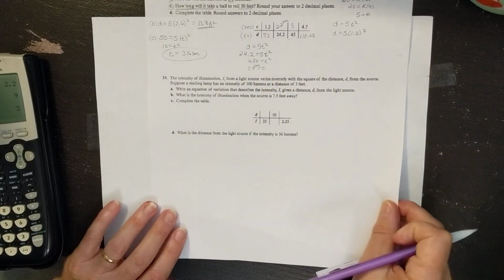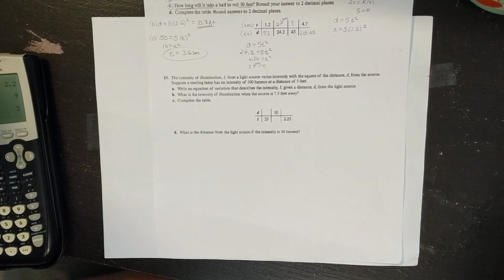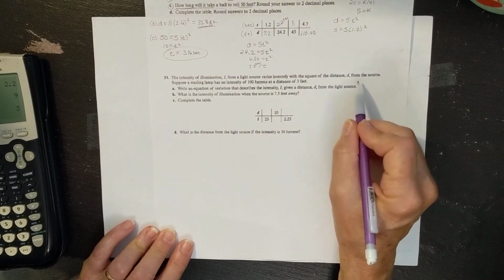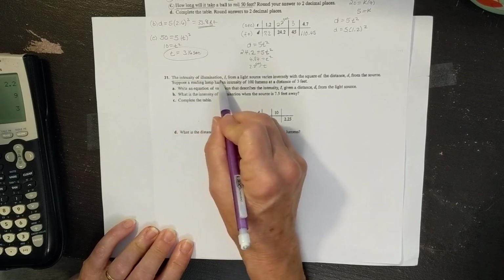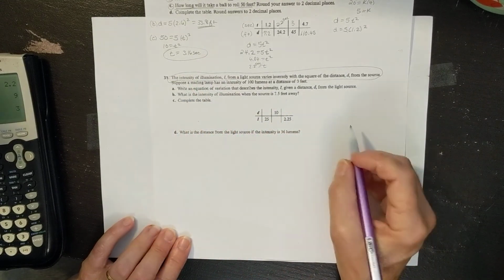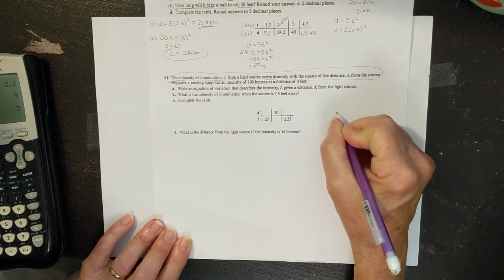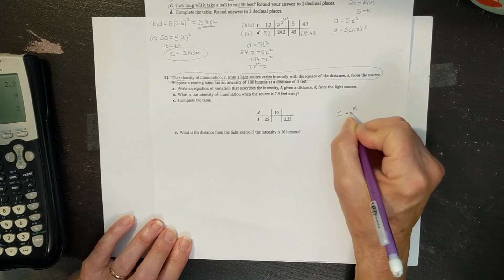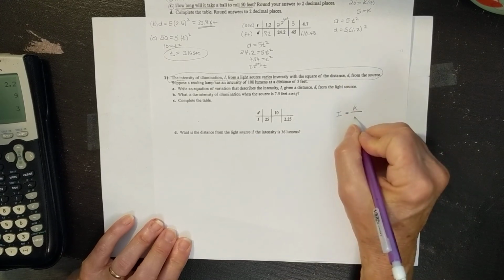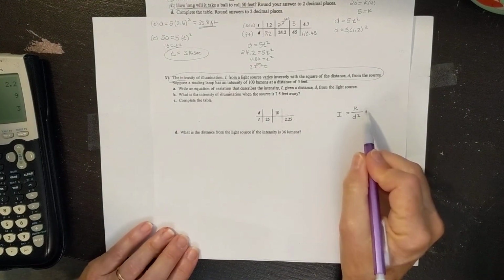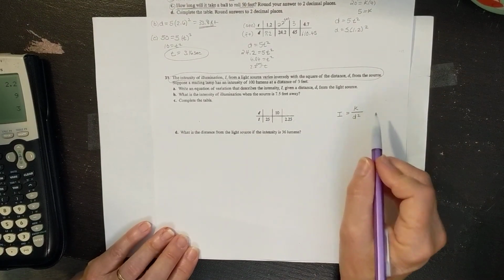Okay, the last problem here says the intensity of illumination, I, from a light source varies inversely with the square of the distance d from the source. So d is the distance from the source of light, and we're going to use this statement to write our equation of variation. The intensity of illumination, which they're calling I, varies inversely, so k divided by the square of the distance, over d squared. That's our equation. We're going to use some information they'll give us to solve for k and keep that for our equation always.